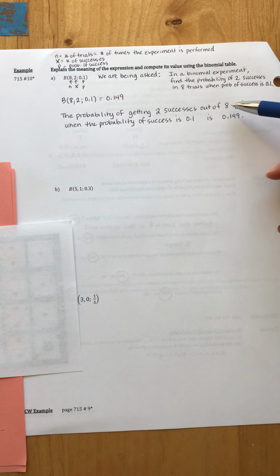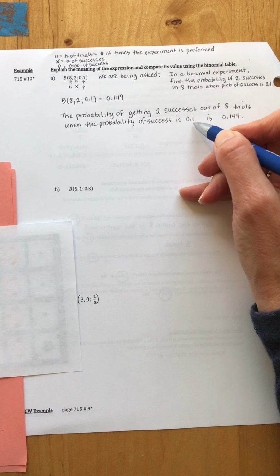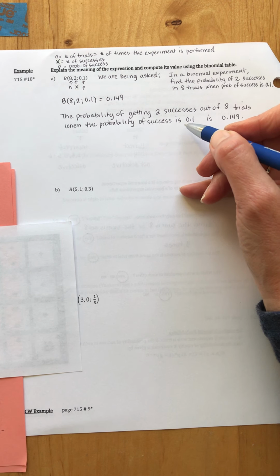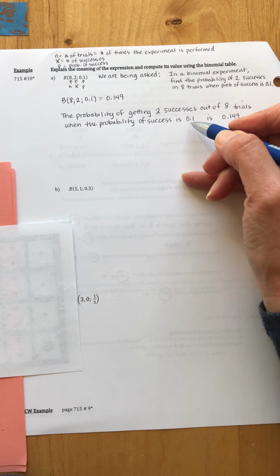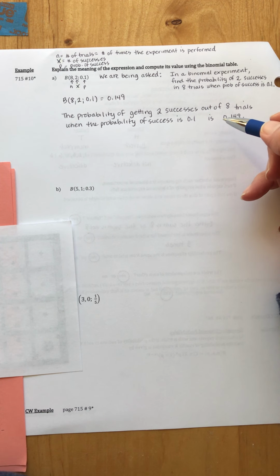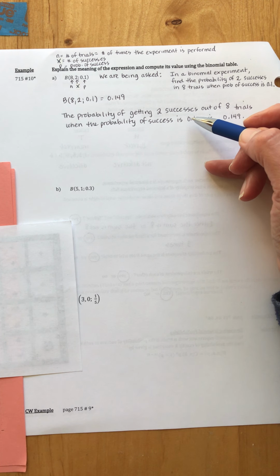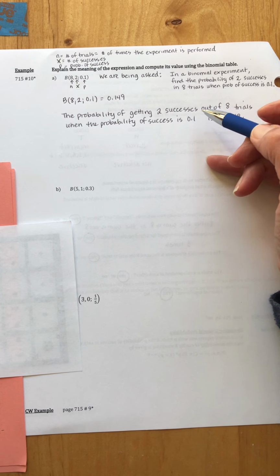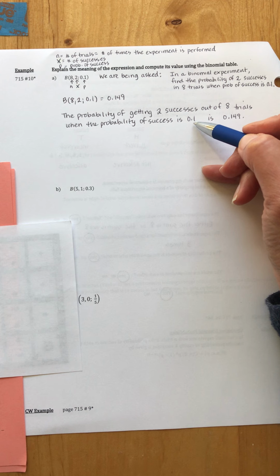Now let's make sure that this makes sense to you. Since the probability of success is 0.1, why don't we say that we are rolling a 10-sided die, and what we're looking for is we want the number to turn up as a 1. So we have all the numbers 1 through 10, so the probability of rolling a 1 is 1 out of 10, or 0.1. Hopefully that makes sense.